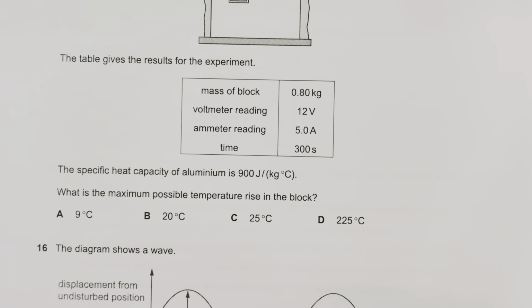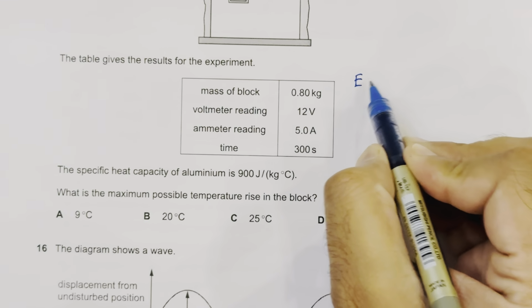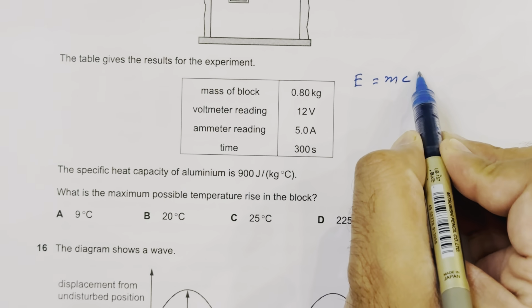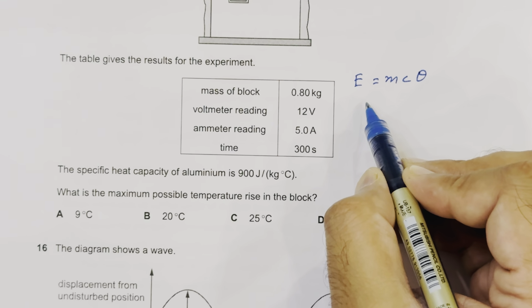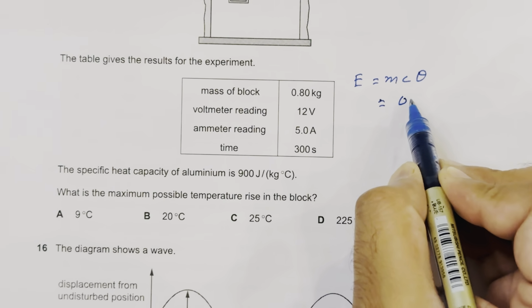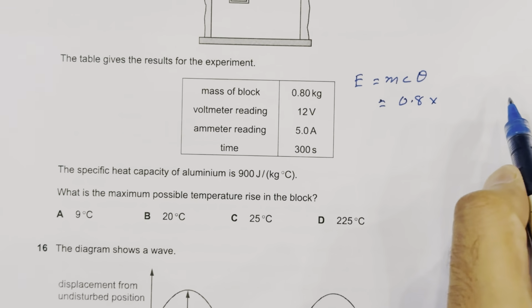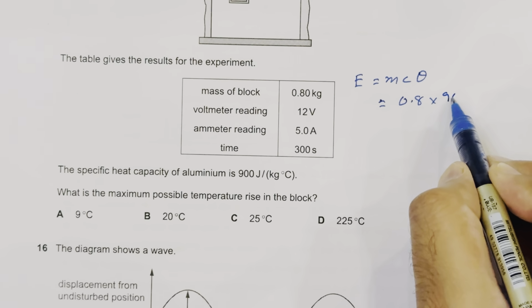rise in the block? We have to use the formula E equals m c theta. We need to calculate the energy. The mass is given, that is 0.8, and the specific heat capacity is also given, that is 900.